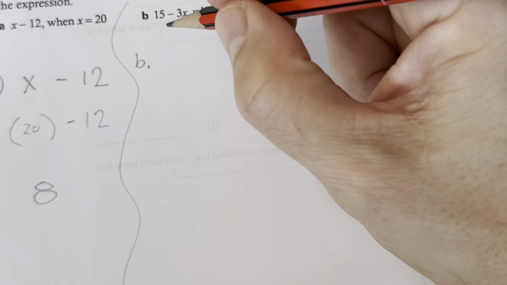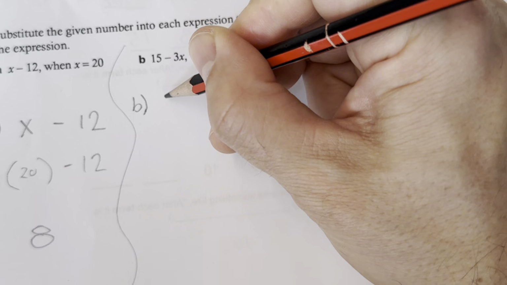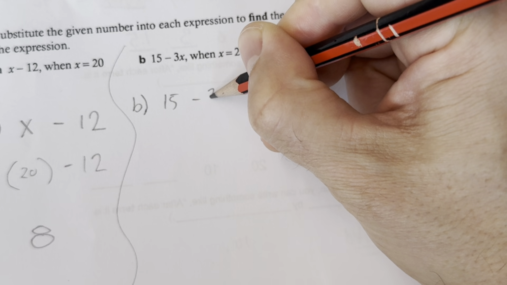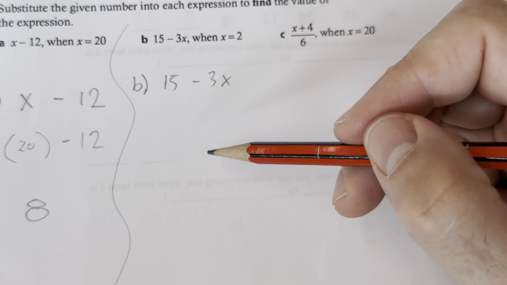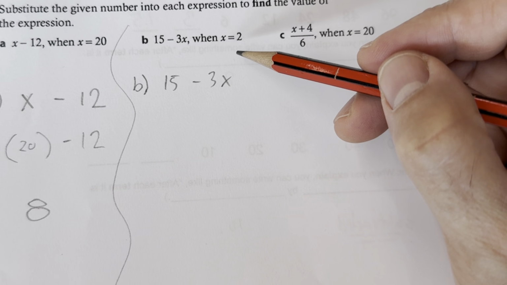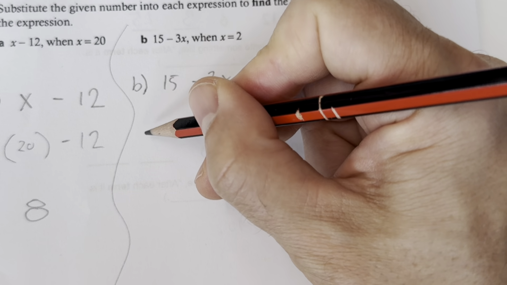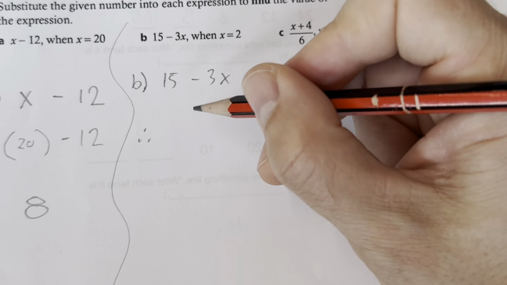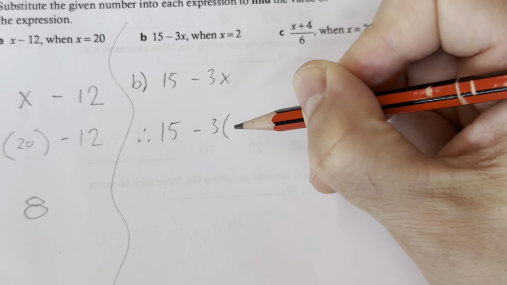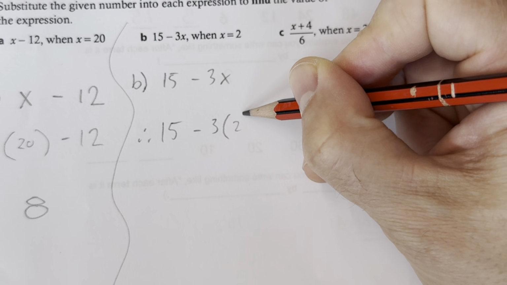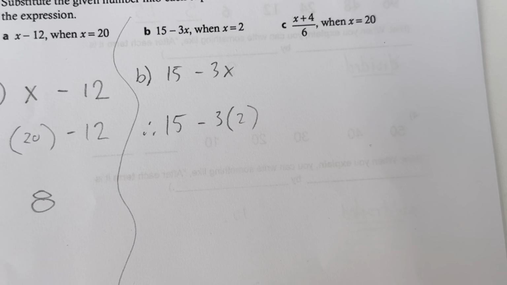So the problem they gave me is 15 minus 3x. And again, they've told me that x, in the context of this problem, is 2. Okay, so wherever I see x, I can put in a 2. So my first step is to actually do the substitution. And again, guys, substitution is a great math skill, also a great math word. Okay, so there is my first step.